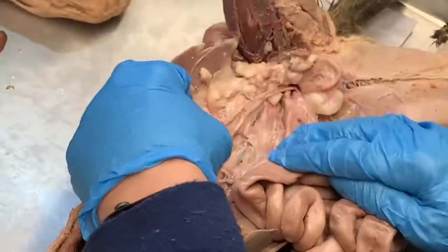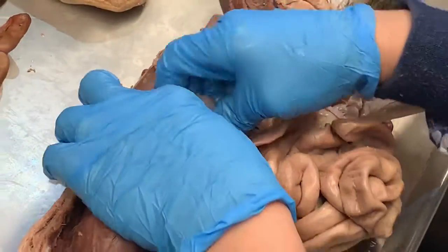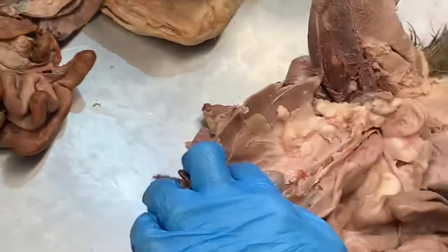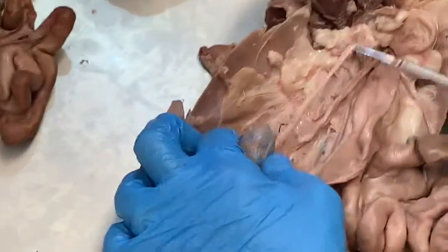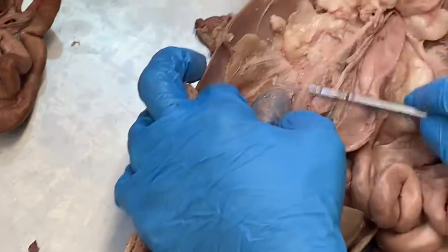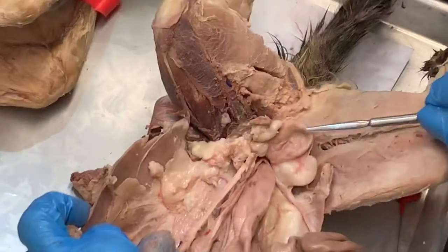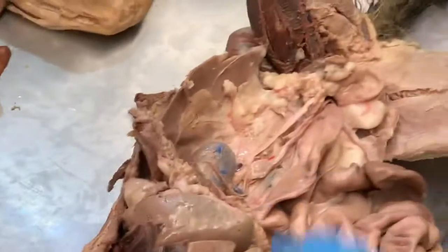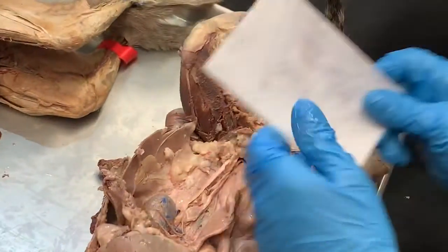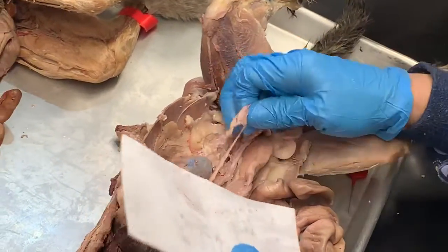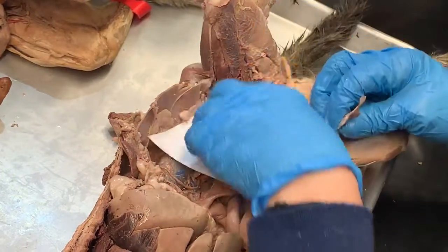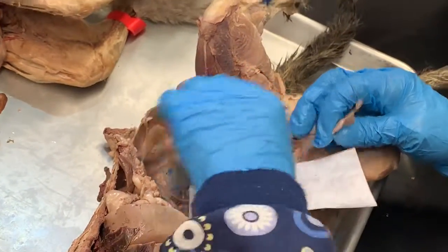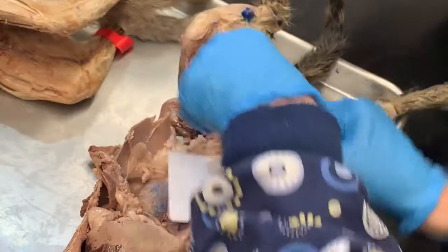This blue ball here is the kidney. Here's a kidney. Coming out of the kidney, you see that tube. That's the ureter, and that's gonna lead to the urinary bladder. So kidney, ureter, bladder. And then this is a female cat, so I'm gonna lay her reproductive organs out, and then I'll show you the parts and pieces of the reproductive organs.